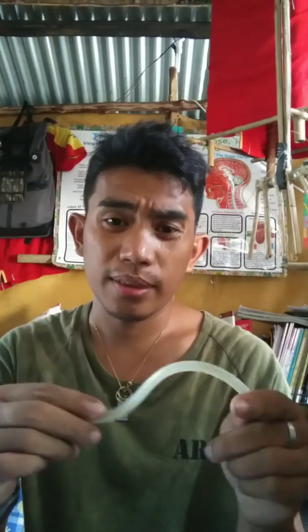The hardest part in the human body. Meron po tayong bone. Another is cartilage. So I use a glue stick to represent cartilage. Not as hard as bone, but more flexible and stiff. This is the example of a cartilage. Cartilage can be found in different parts of the body, including joints, knees, and ankle.